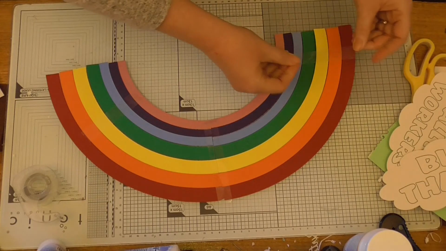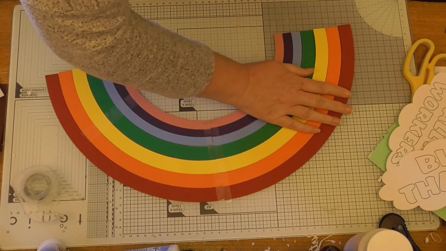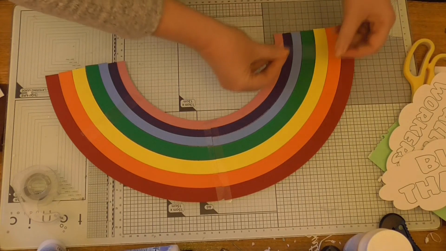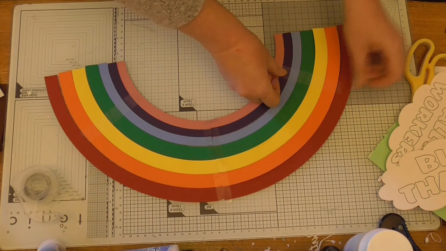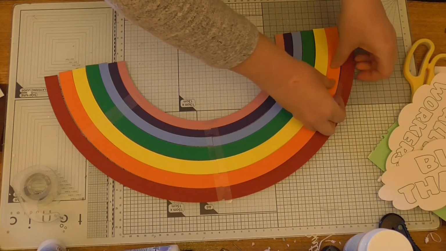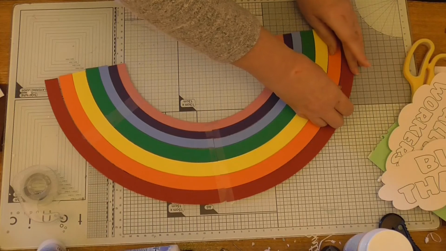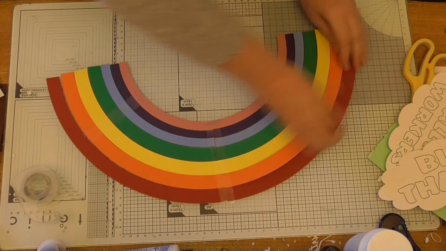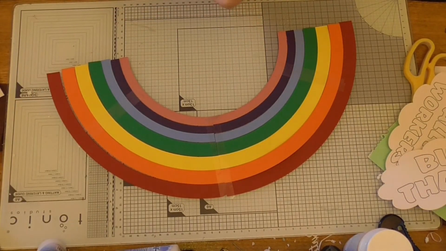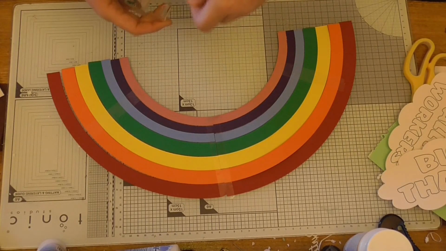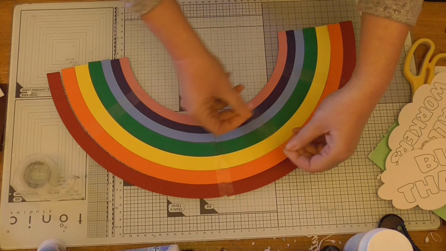Obviously, this wouldn't be showing in the window. The tape, you'd have that on your side, on the inside. There we go. Just that. There we go. Just do a couple more.